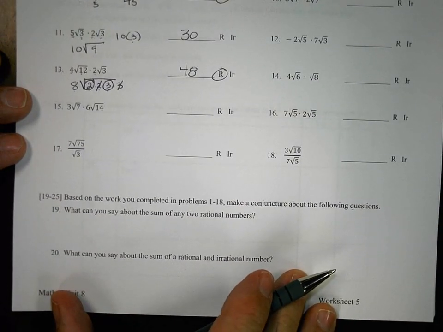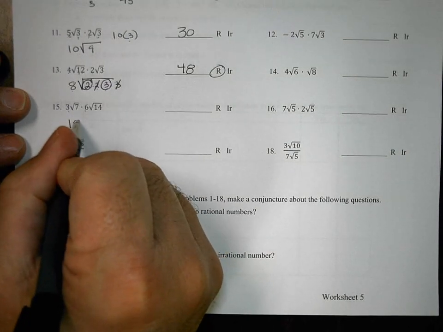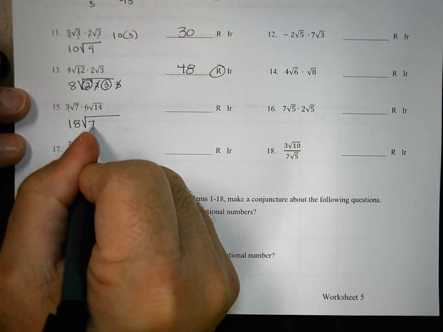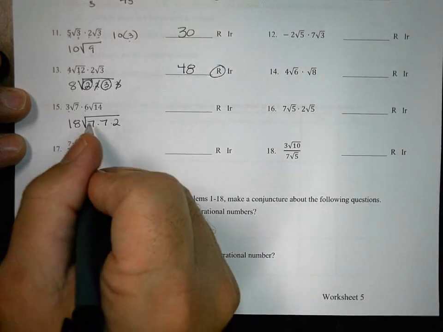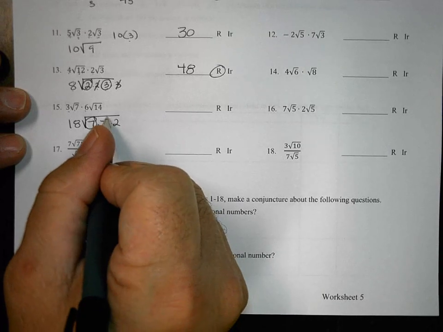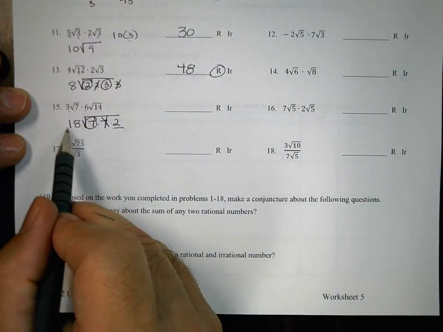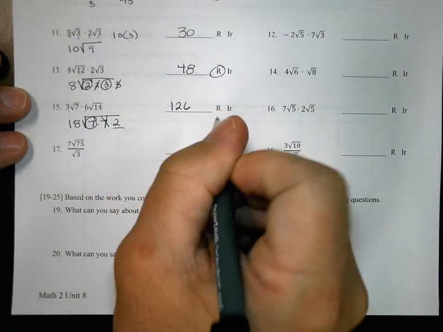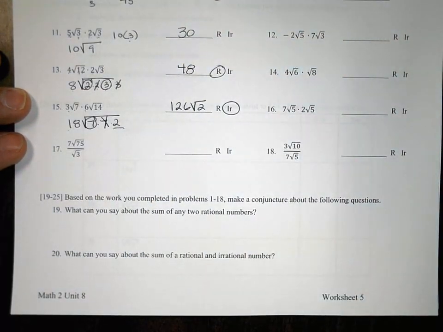Moving on. Number 15, 3 times 6 is 18, times the square root of 7 times 14, but let's break 14 down to 7 times 2. Looking for pairs, a 7 gets out, a 7 gets killed, and the 2 stays in. 7 times 18 is 126, square root 2, which is irrational.